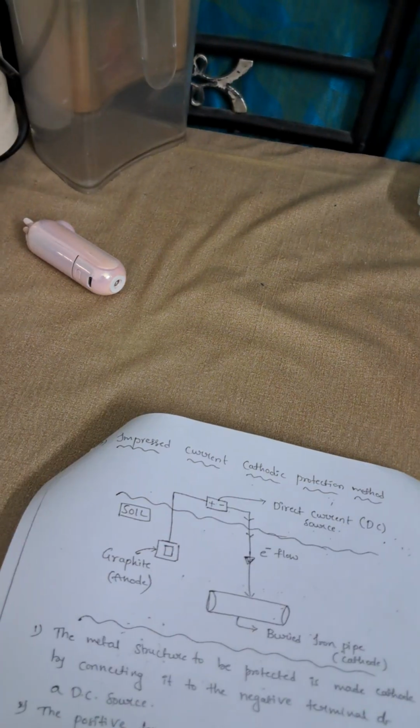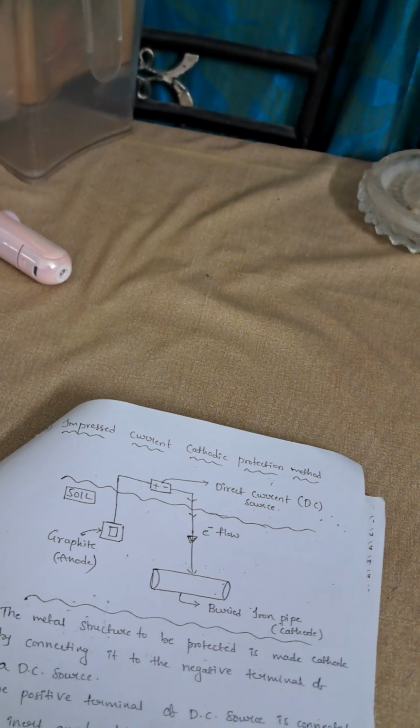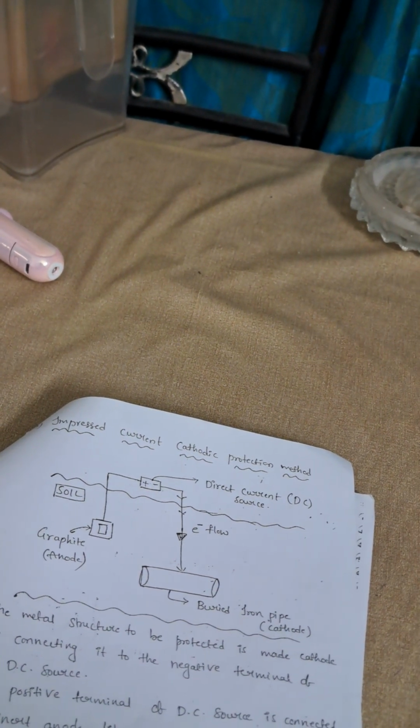The applications of both impressed current and sacrificial anode methods are, they are used to protect buried pipes, water pipes, marine structures, ship hulls, boiler tanks or water boilers, etc. These are applications of both impressed current and sacrificial anode cathodic protection. So these two are the applications.